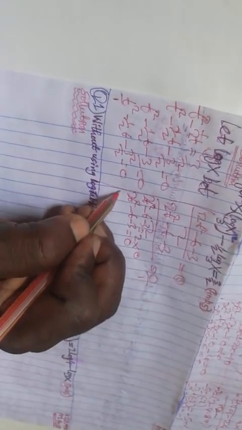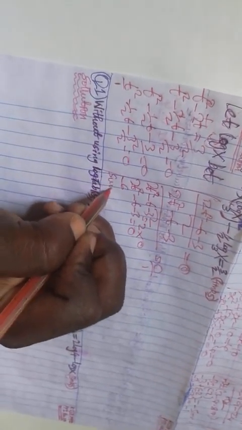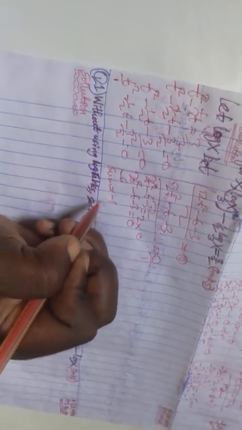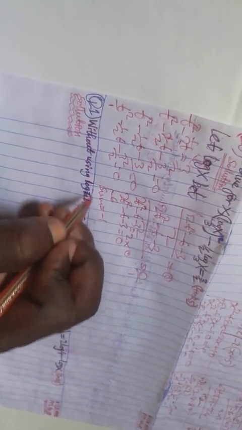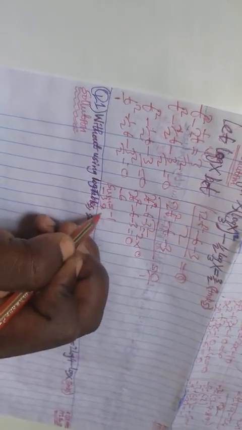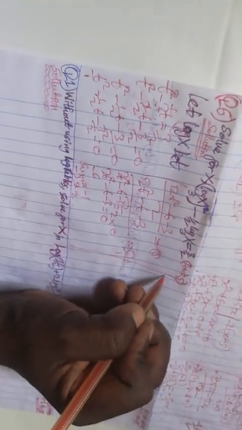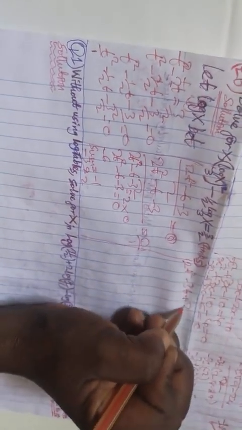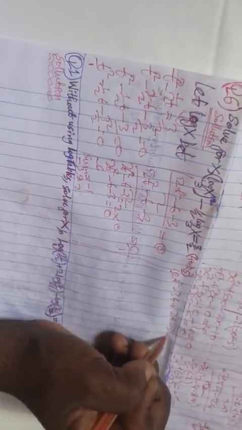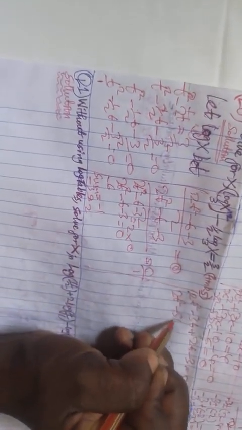Our product is -6 and our sum is -1. Factors are -3 and 2. Therefore 2t squared minus 3t plus 2t minus 3 is equal to 0.